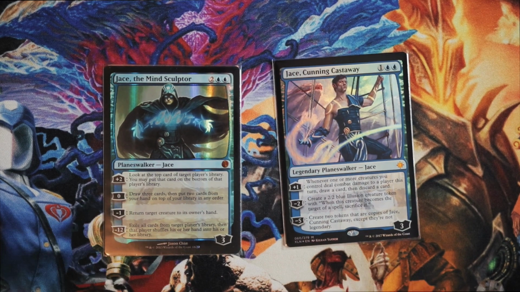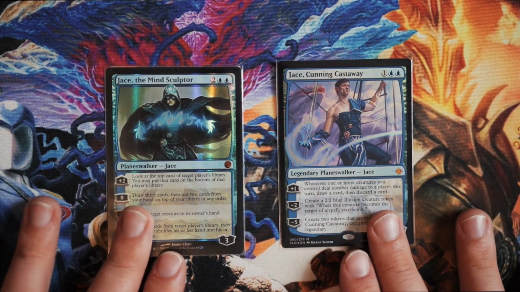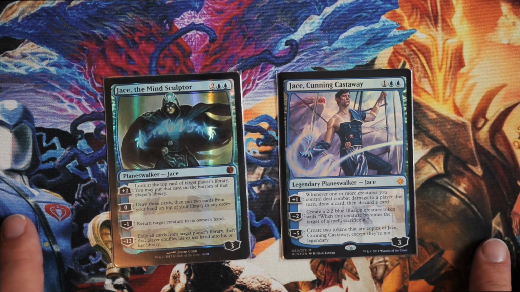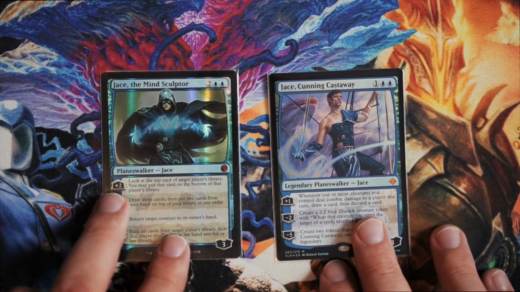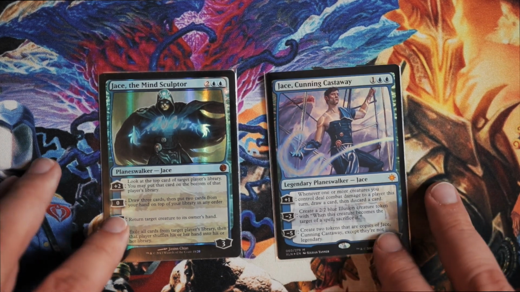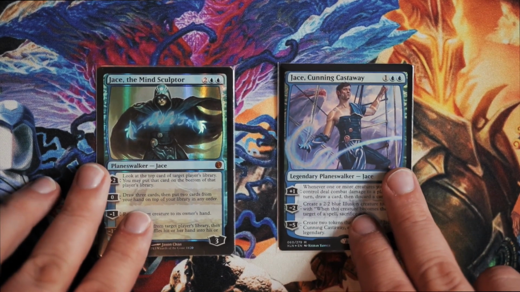Having those 2 Planeswalkers out there at the same time really allows for a lot of cool combos and some kind of degenerate shenanigans, but it's pretty fun being able to have 2 cards of the same character out on the battlefield at the same time.